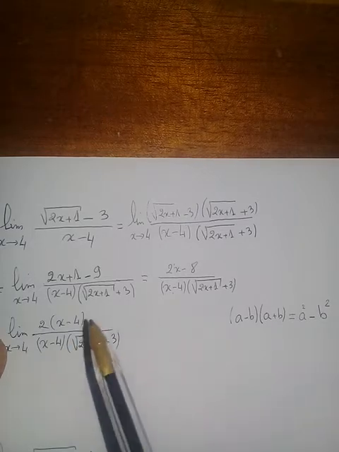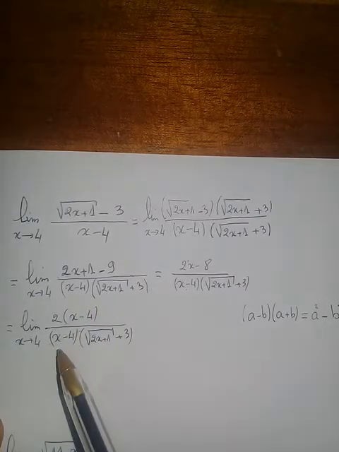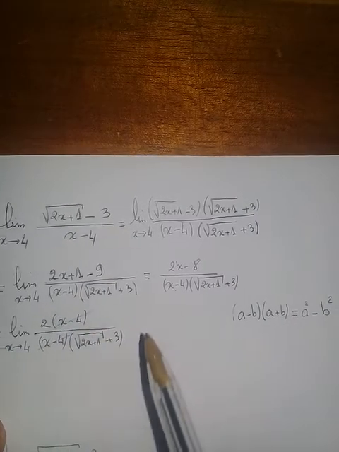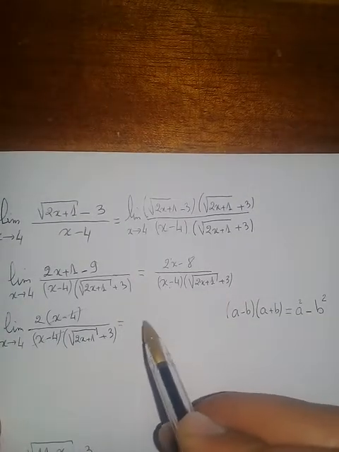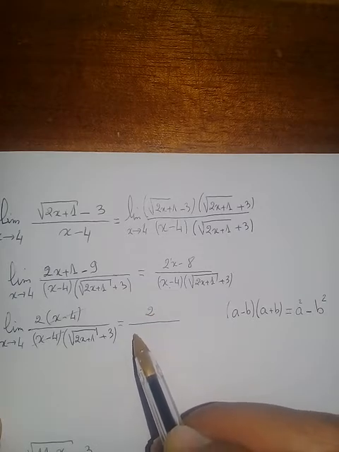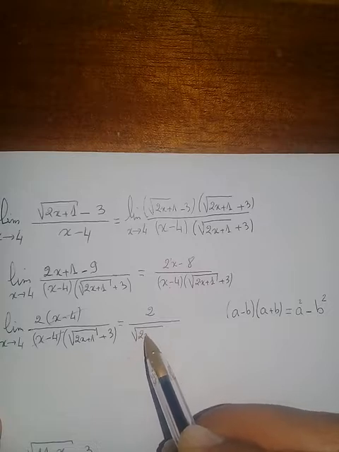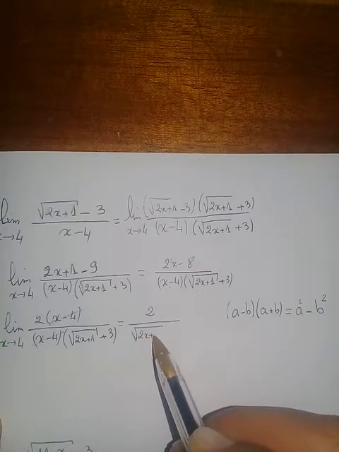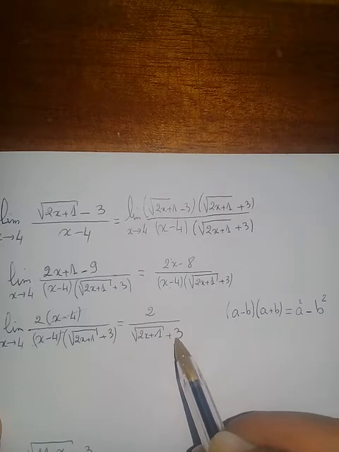And this will cancel out, and we're left with 2 over square root of 2x plus 1 plus 3.